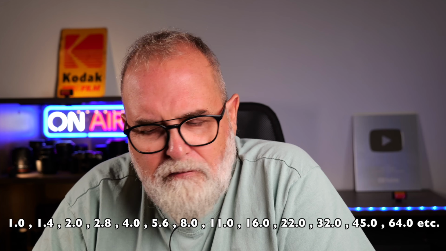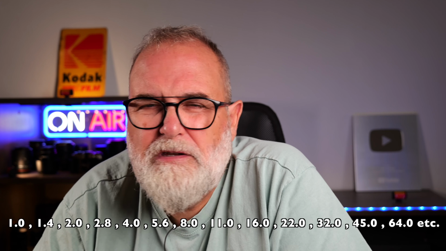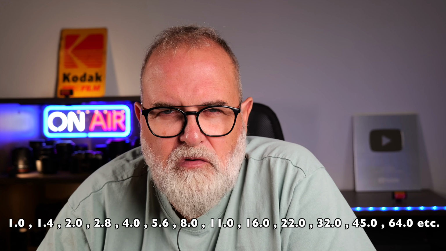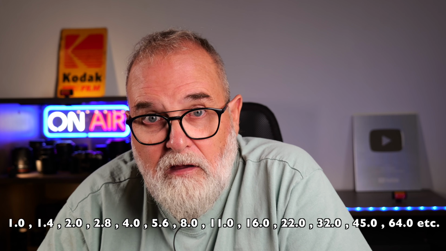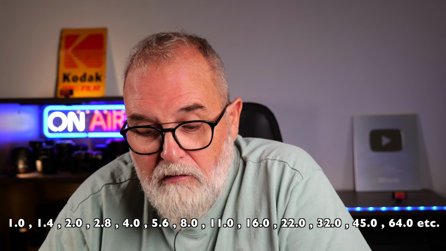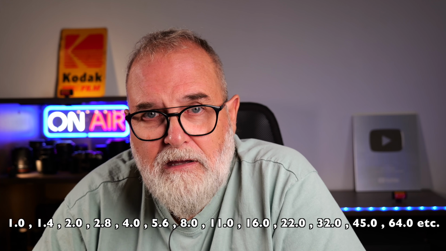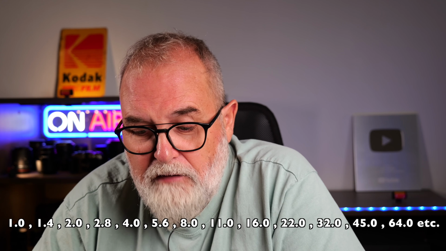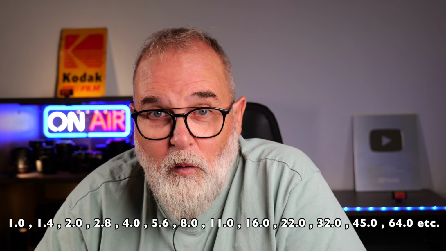Most cameras stop at f16, f22, sometimes f32, 45, but many lenses stop at f16, f22, okay? So you need to know these full stops because you understand this is twice or half the amount of light. Let's say I am on 2.8. If I change to f4, I get half the amount of light. If I am on f8, I change to 5.6, I've got twice the amount of light.